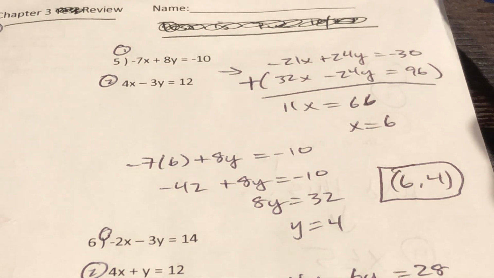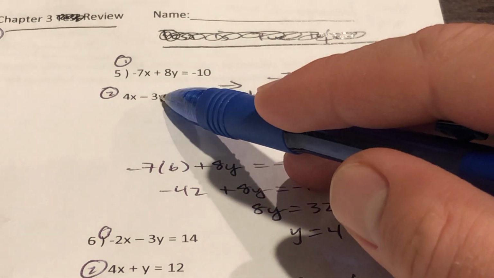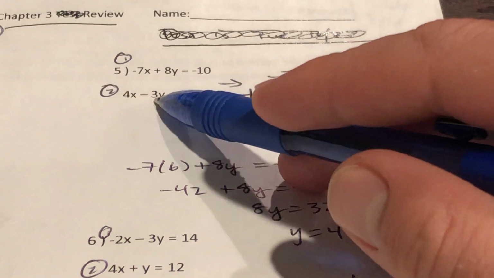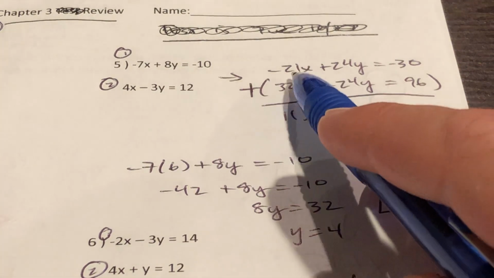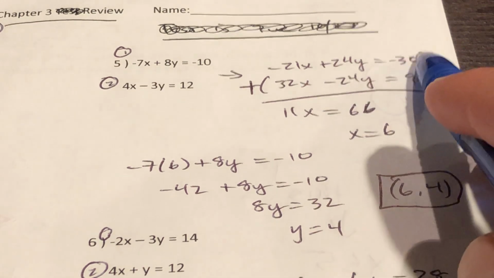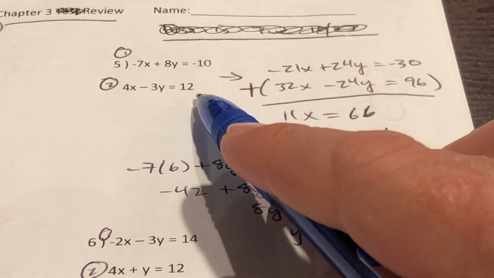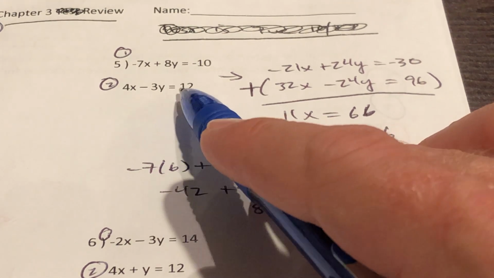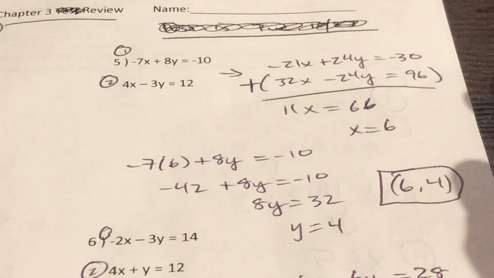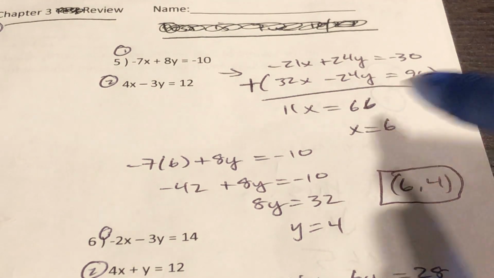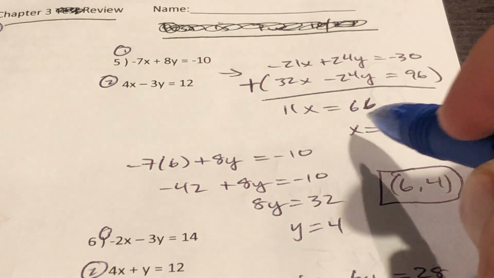What I did here is I got rid of the y's by multiplying this top equation by 3, this bottom equation by 8. Again, positive 3, positive 8. If I multiply the top equation by 3, I have negative 21x plus 24y is equal to negative 30. If I multiply the bottom equation by 8, I have 32x minus 24y is equal to 96. The y's are opposite signs, so I add them together. Bye bye y. I have 11x is equal to negative 30 plus 96, which is 66.